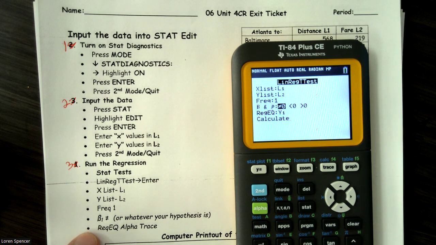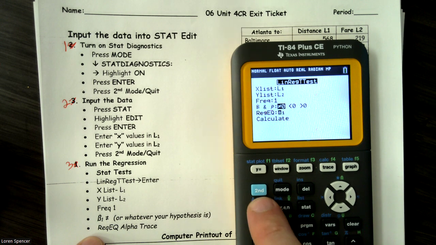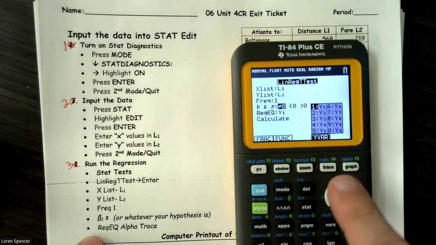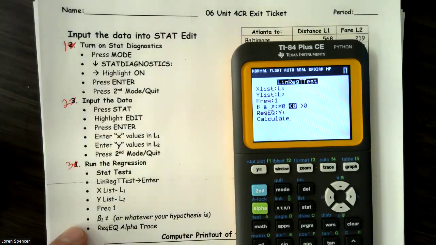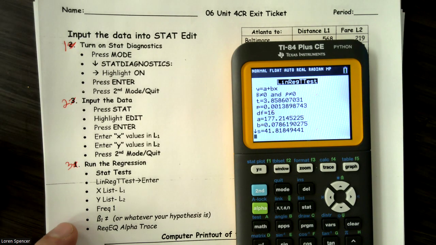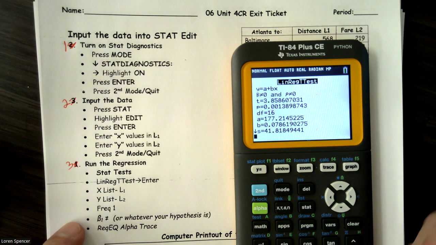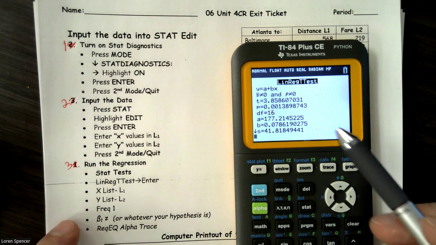And then it's going to ask for the regression equation. You have to press the alpha button followed by the trace button. A menu shows up. Don't worry about it. Just press enter. We'll press enter again, and you're going to get a bunch of information. So let me tell you about the information you just got.